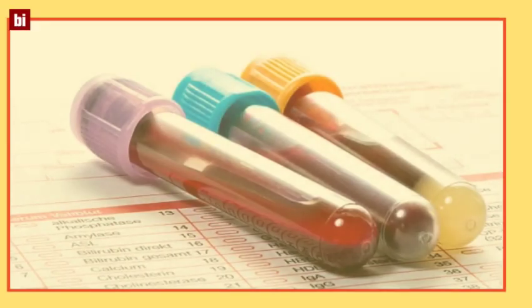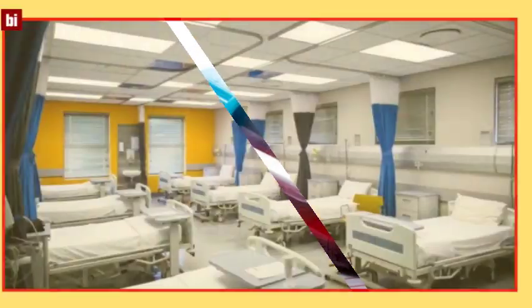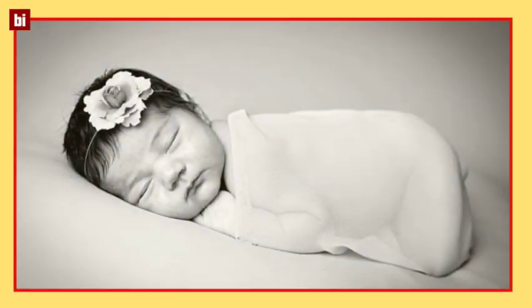The HMPV genome is comprised of negative sense single-stranded RNA and contains 8 genes that code for 9 proteins.